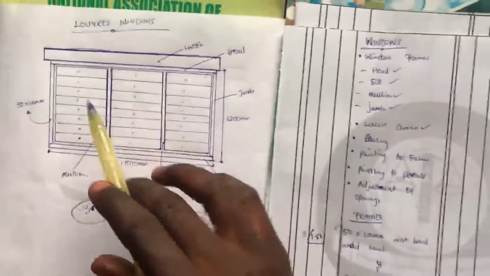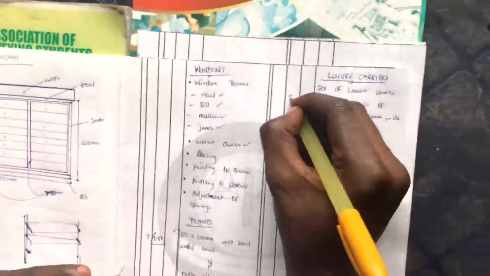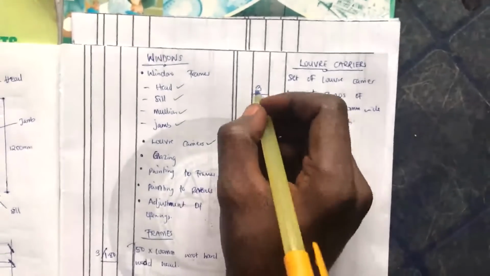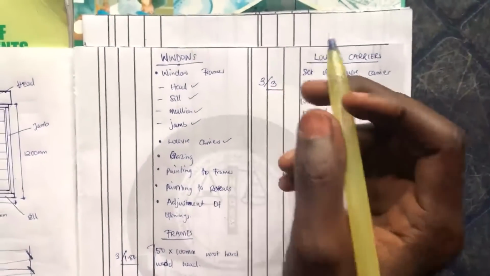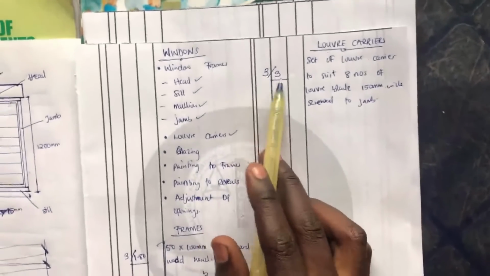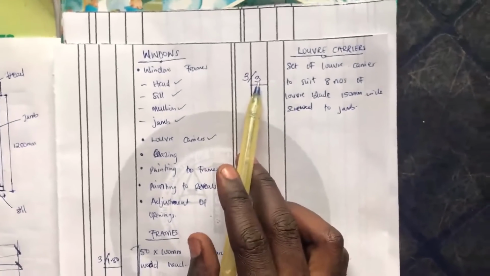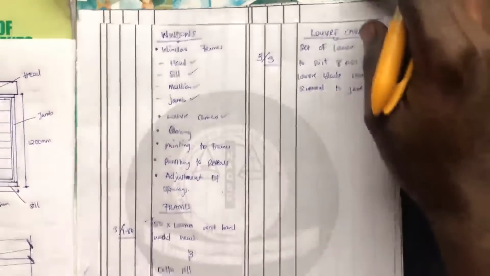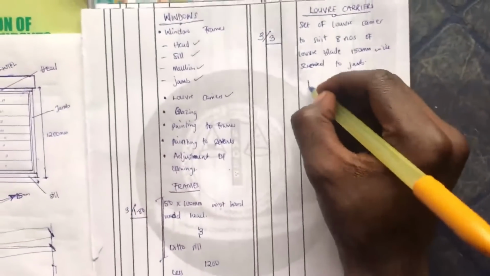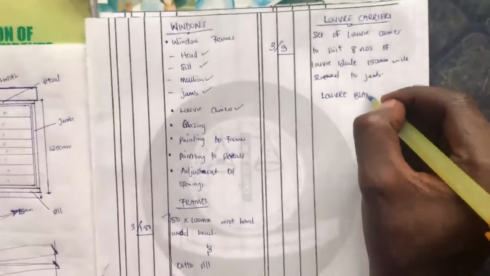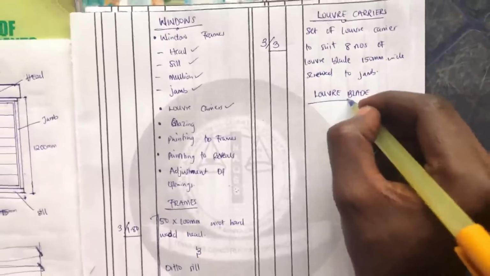So because there are 3 sets of louver carriers on this window, I will book it as 3 to show that it is 3 sets of louver carriers. And then I'll multiply this by 3 because we have 3 numbers of windows. So 3 numbers of window to accommodate 3 sets of louver carriers, and that is that for the louver carriers. So we'll move down to the louver blade, or you can call it glazing. So this is it, louver blade.